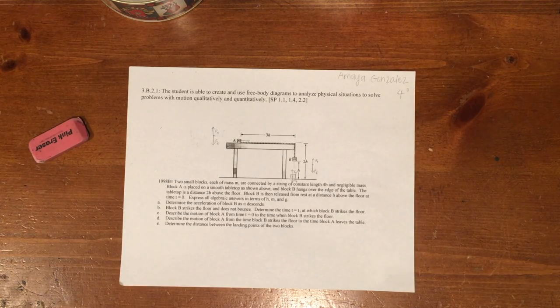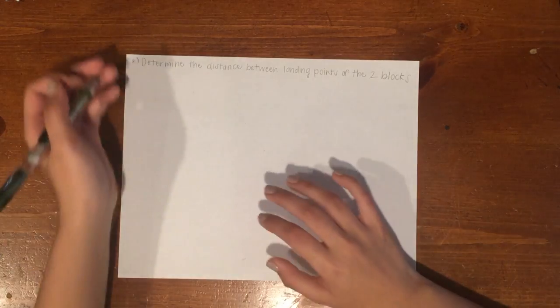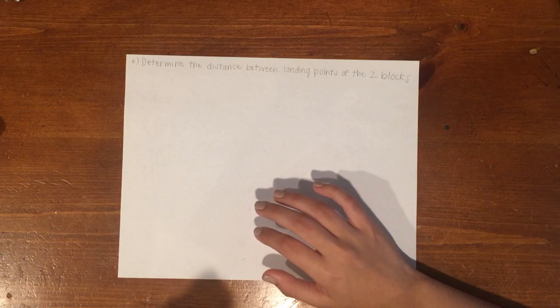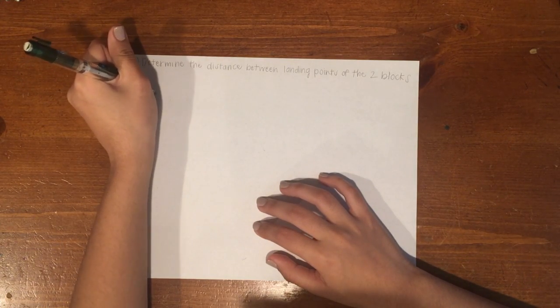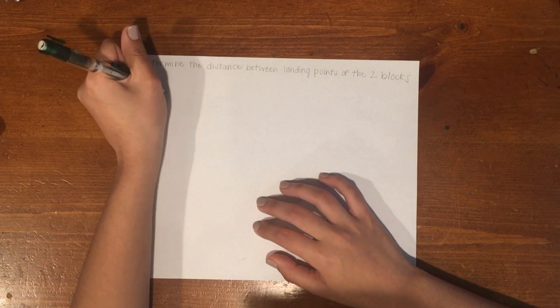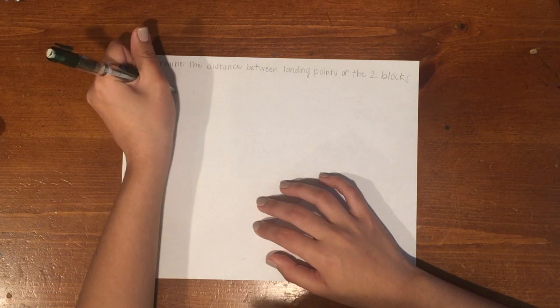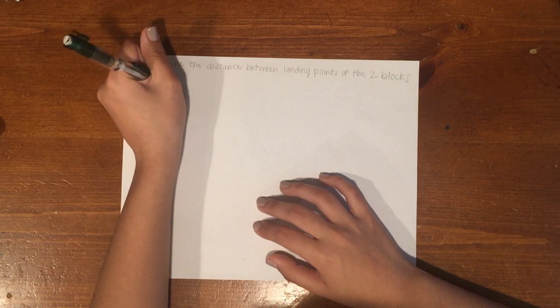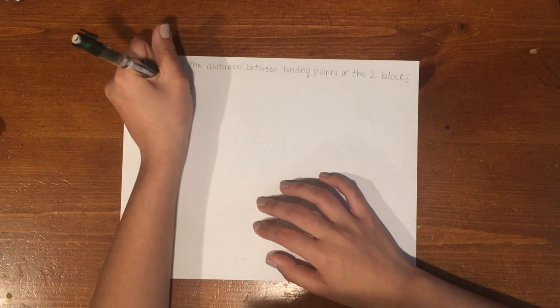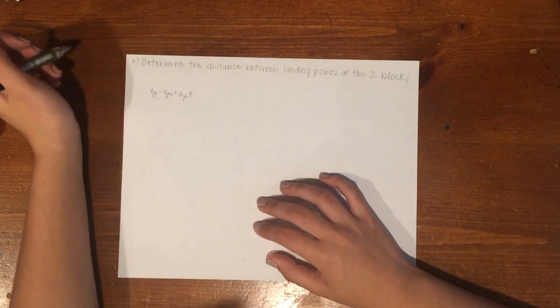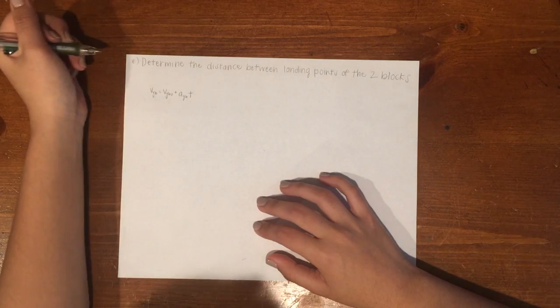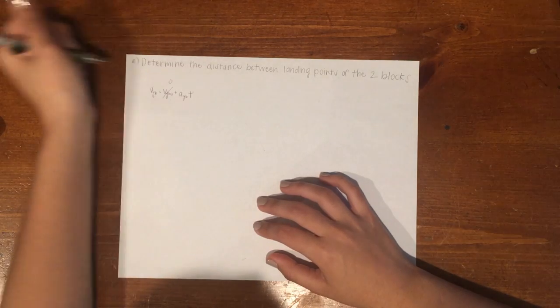Oh, and E says, determine the distance between the landing points of the two blocks. So to begin solving this, we can use the kinematics equation v y b equals v y b 0 plus a y b t. We know that B was released from rest, so it has no initial velocity.